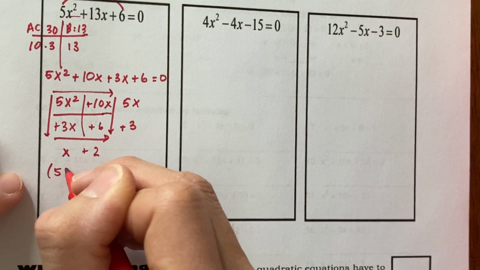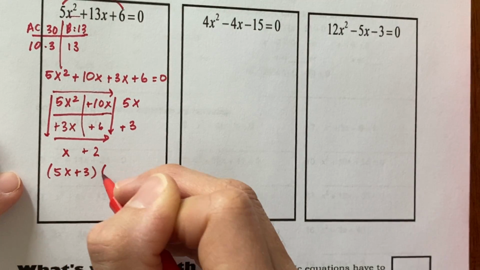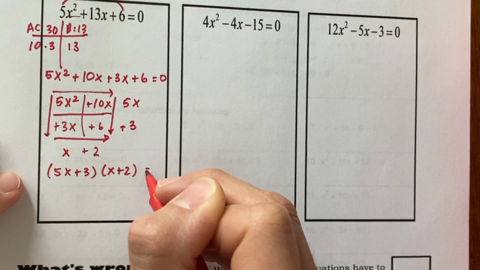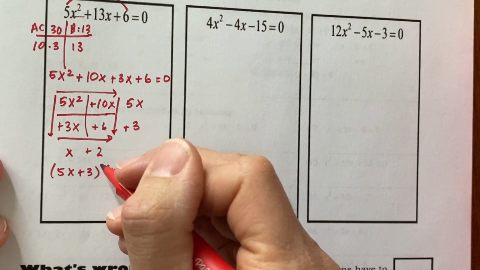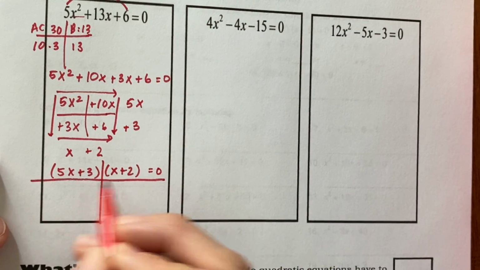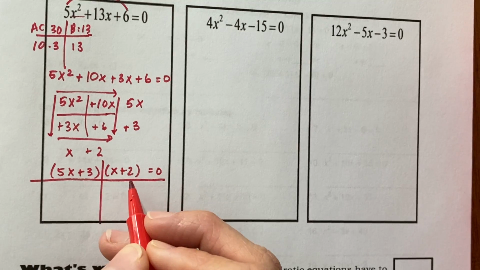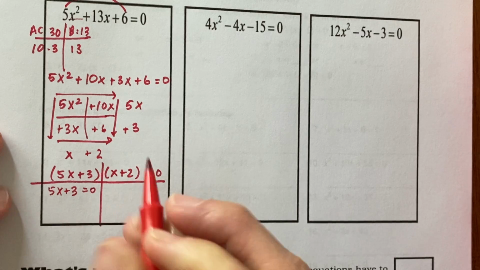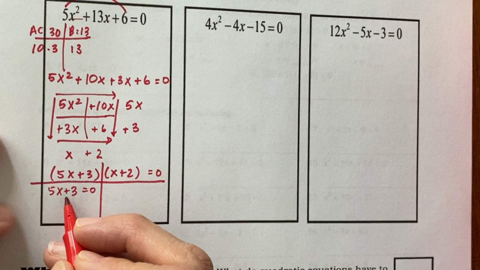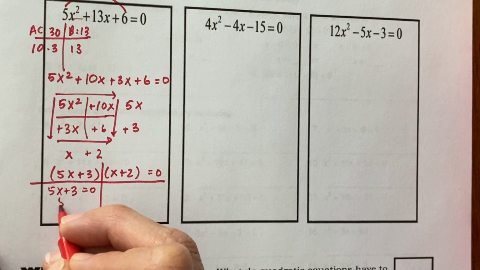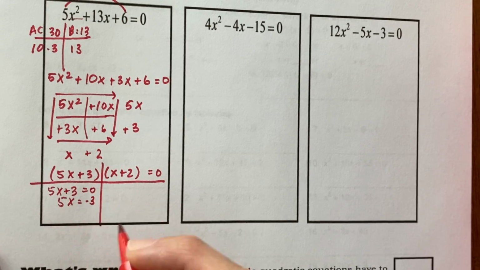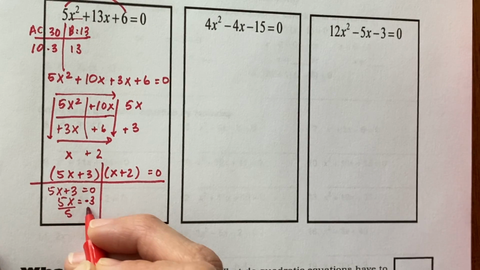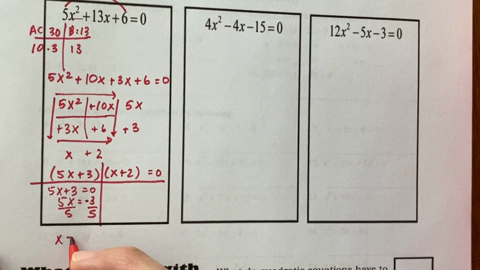So I take 5x plus 3 and x plus 2, and I set it equal to 0, and I solve. And these I can't just take the opposite. Well, this one I can. The x plus 2 I can. But 5x plus 3 I actually want to look through and solve. So I'm going to subtract 3 from both sides. So I get 5x equals negative 3. Divide by 5. My answer is x equals negative 3/5.